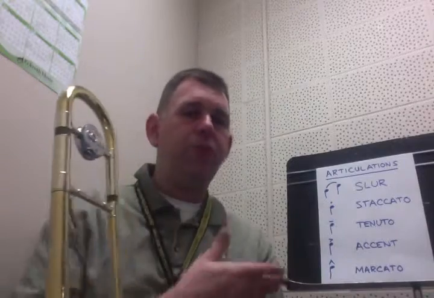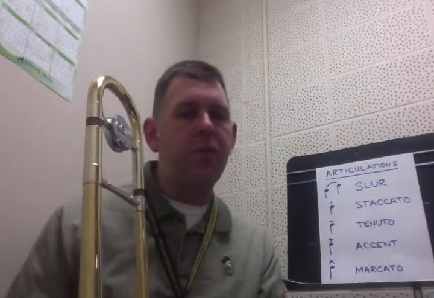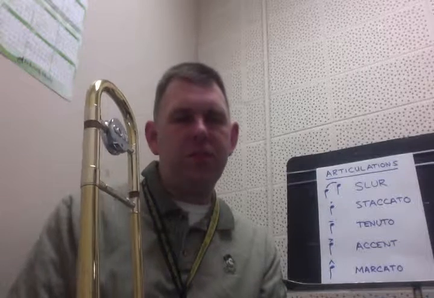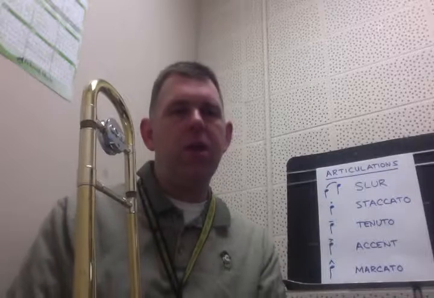So again, these are all articulation symbols, and these are 5 of the most common ones. So hopefully that helps you make that difference. And now our challenge for you is to try to not only notice those in your band music and your book music, but then to also try to play them correctly.